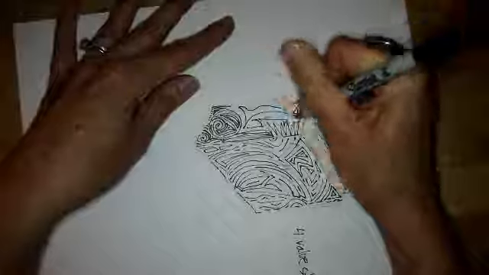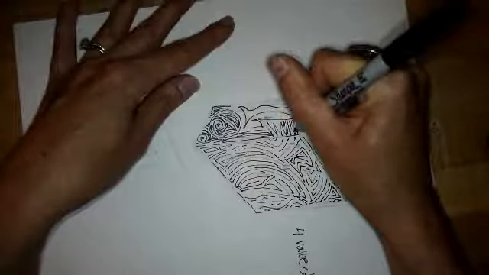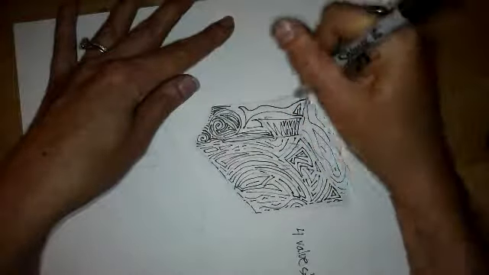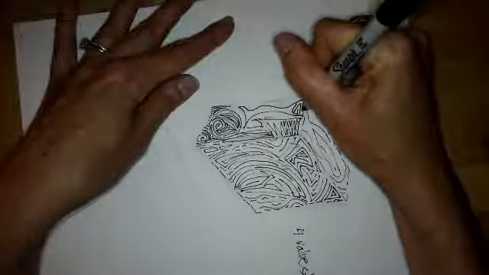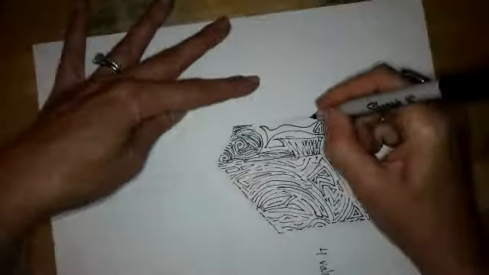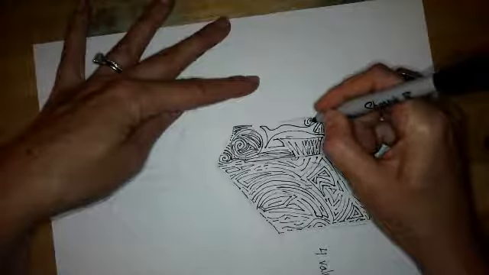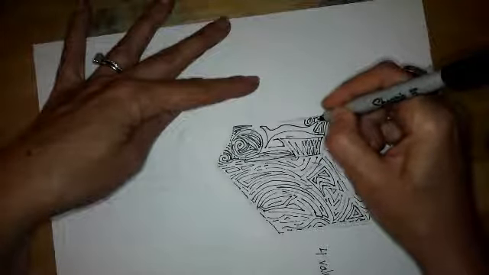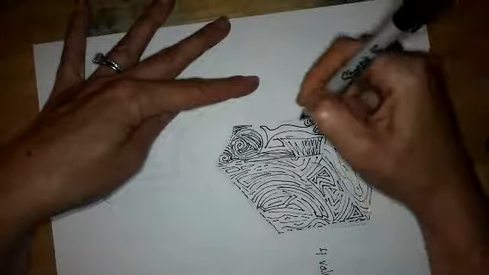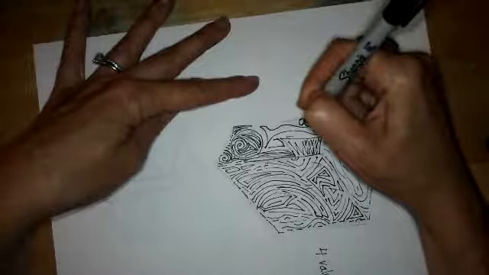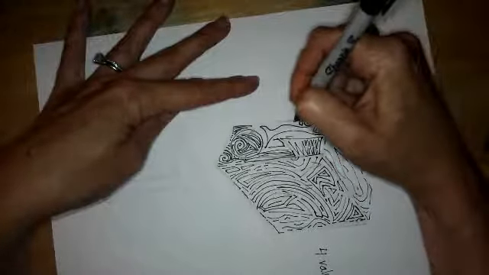One more dense. I'm trying to attempt Sophie's really awesome design. If anyone wants to see a cool line design, she's got a really cool one.